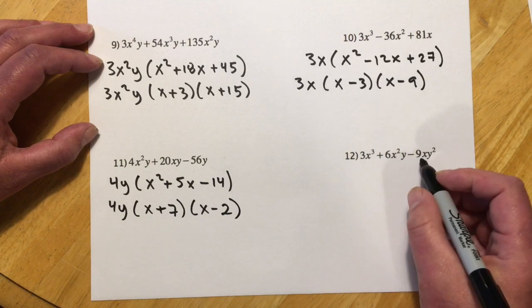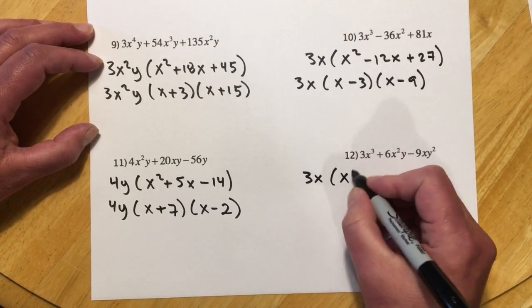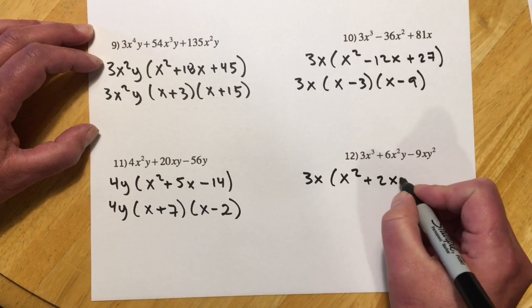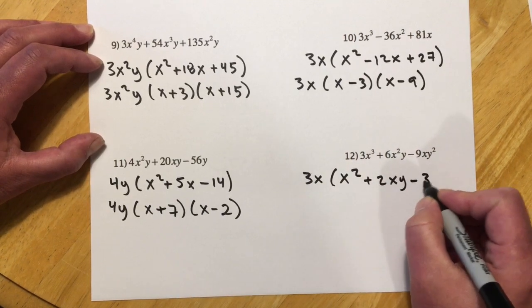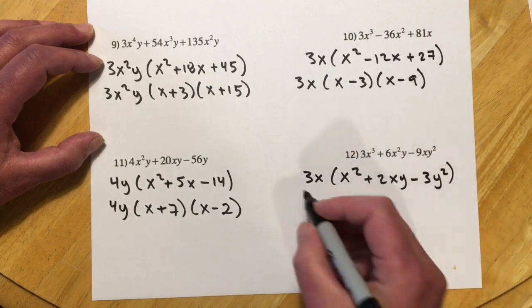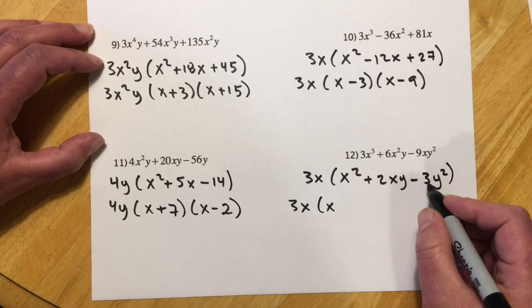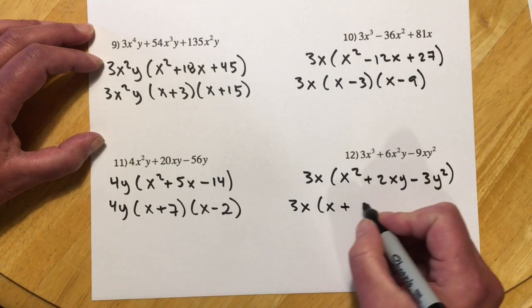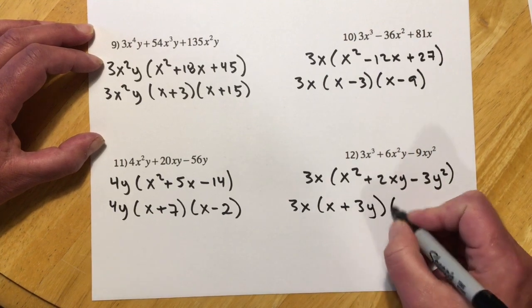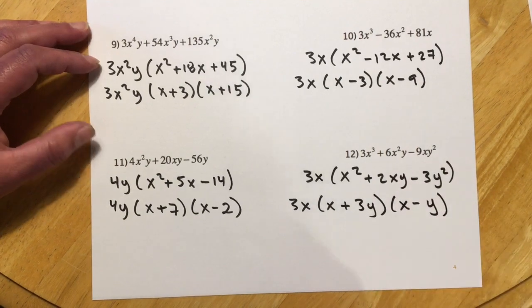And last one of these, looks like I can get a 3x out of there. So x squared plus 2xy minus 3y squared. So it's another one of those ones with a y on the end, so we just do 3x. And let's see, it's going to be multiplied to negative 3, add to be 2, so plus 3y, and then x minus kind of invisible 1y.